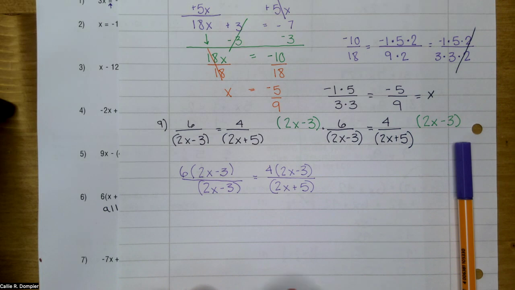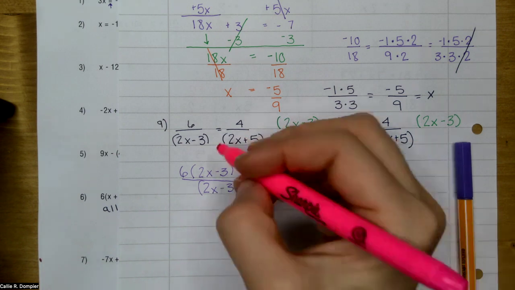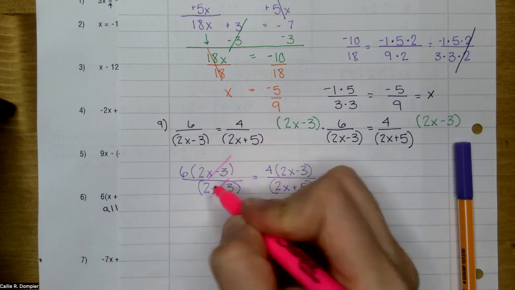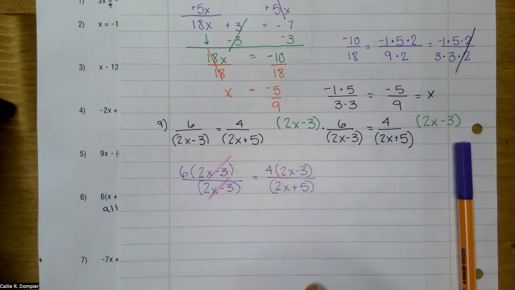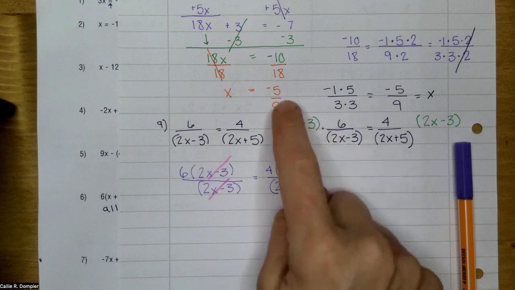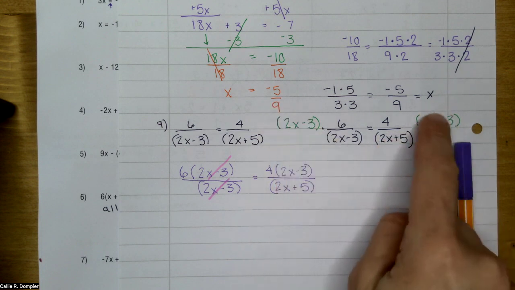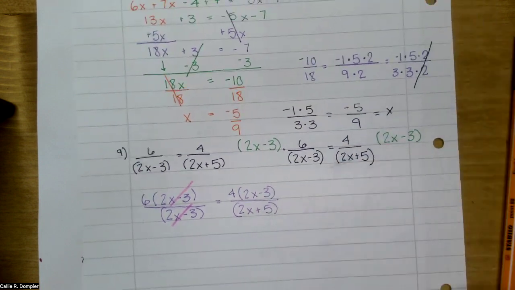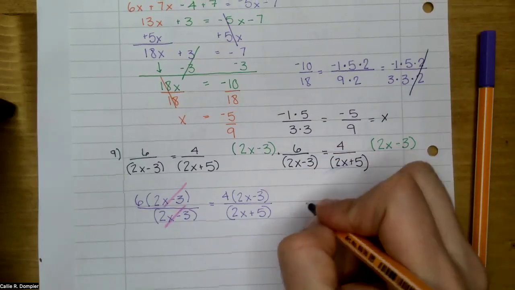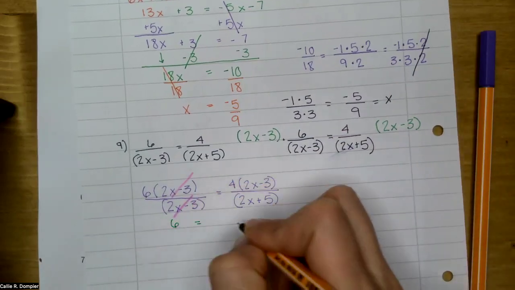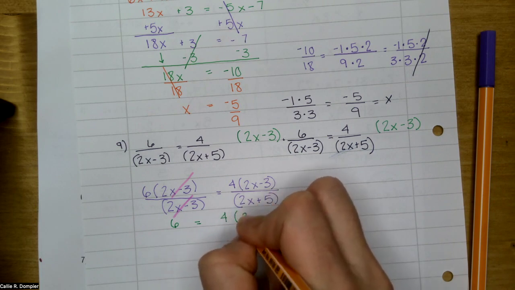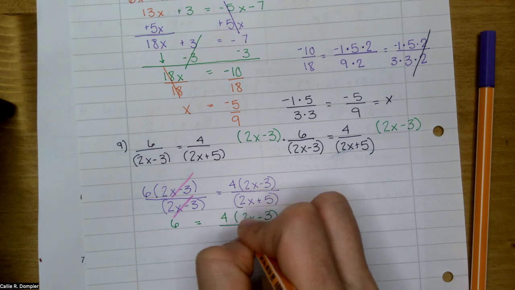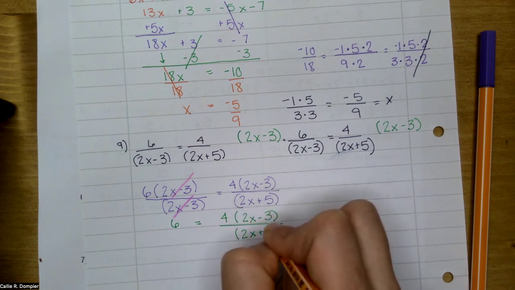All right, before I continue, what I see is that I can cancel that 2x minus 3. It is common to both the top and the bottom of the fraction, so I can factor it out, and that's why we did it, right? We multiplied it by that so we could cancel it. We multiplied that side by it so that it would remain true. Anything I do to this side, I have to do to that side. So that now becomes 6 equals 4 times 2x minus 3 divided by 2x plus 5.